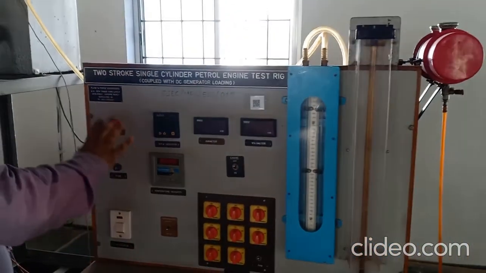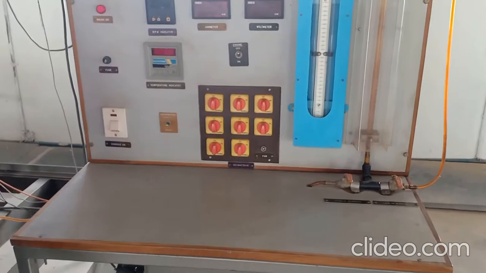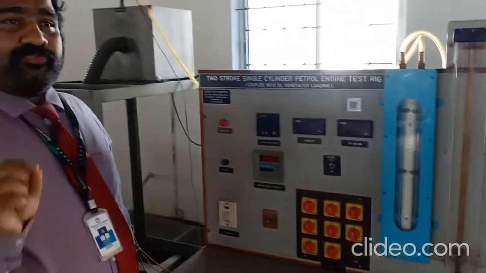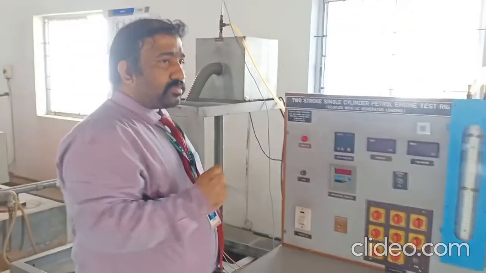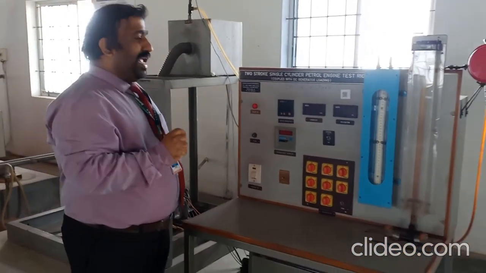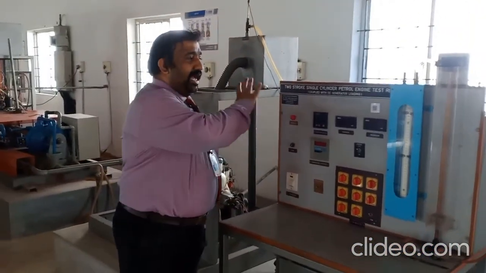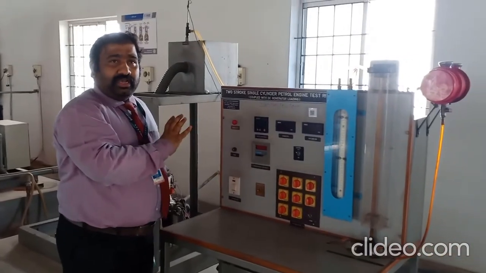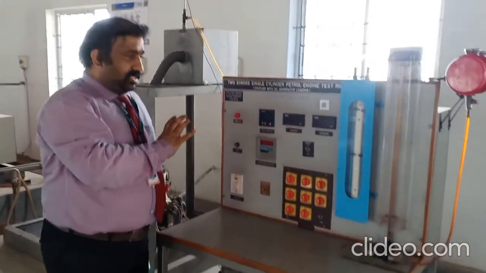From this experiment we are going to find out brake power, specific fuel consumption, brake thermal efficiency, and other parameters. Let us discuss the elements on this equipment or test rig. We will discuss them right now.